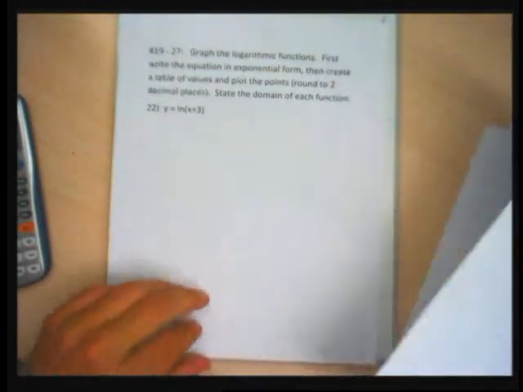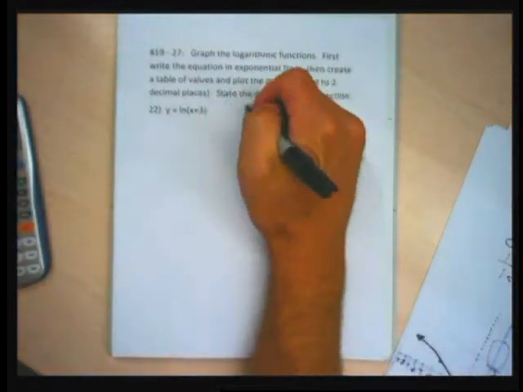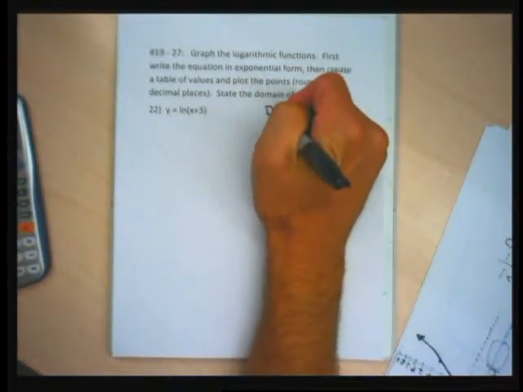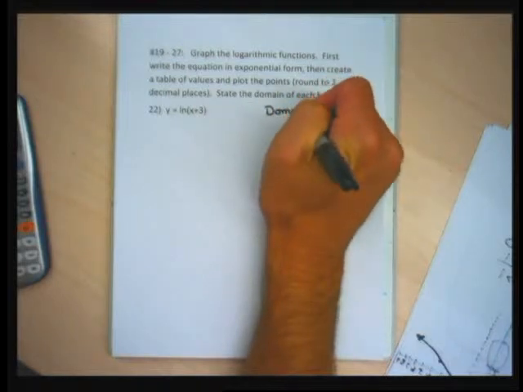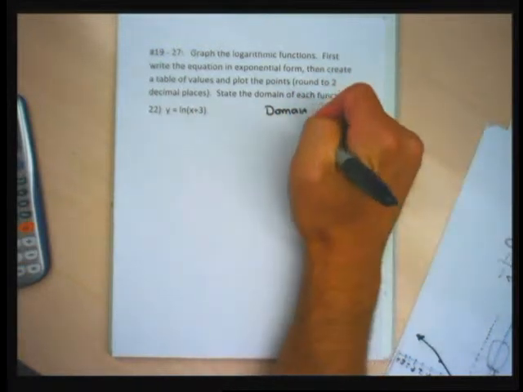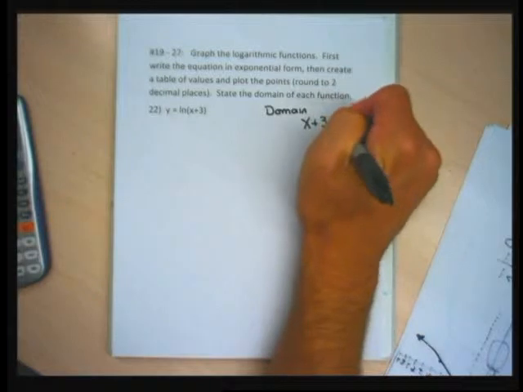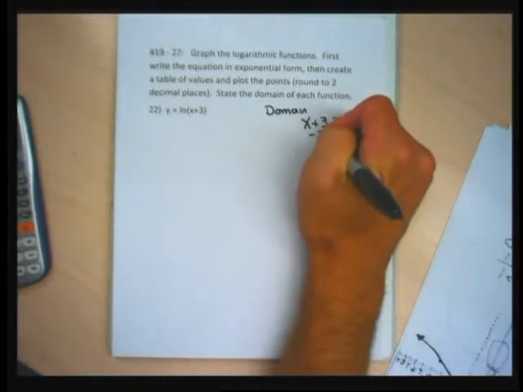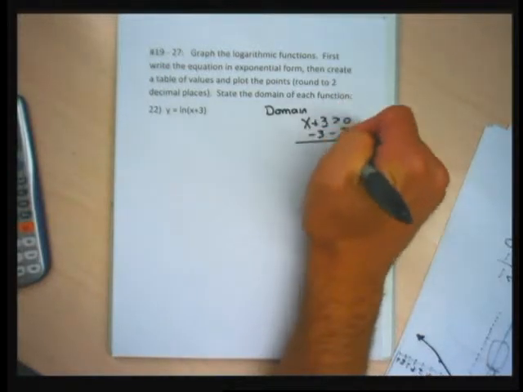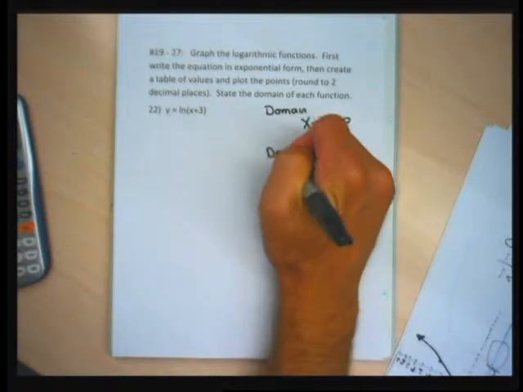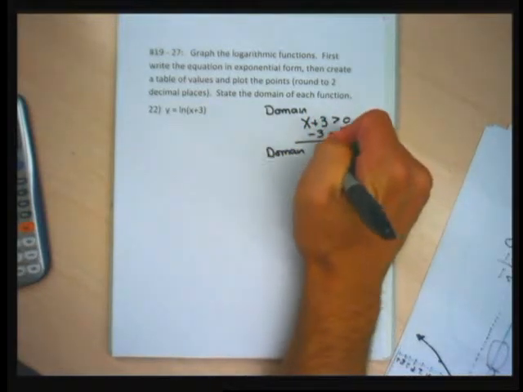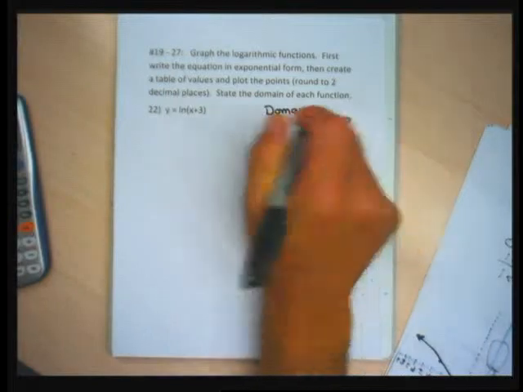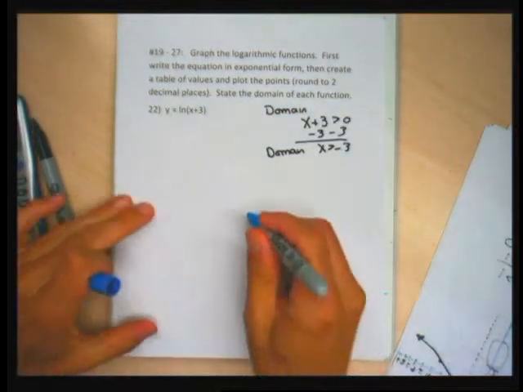So 22, same style of problem, it's graphing a logarithm. First I find the domain, and that's going to tell me where the graph isn't going to exist. So I'm going to go x plus 3 is greater than 0, minus 3, minus 3. The domain is x is greater than -3. So on my graph, that's definitely going to show up.